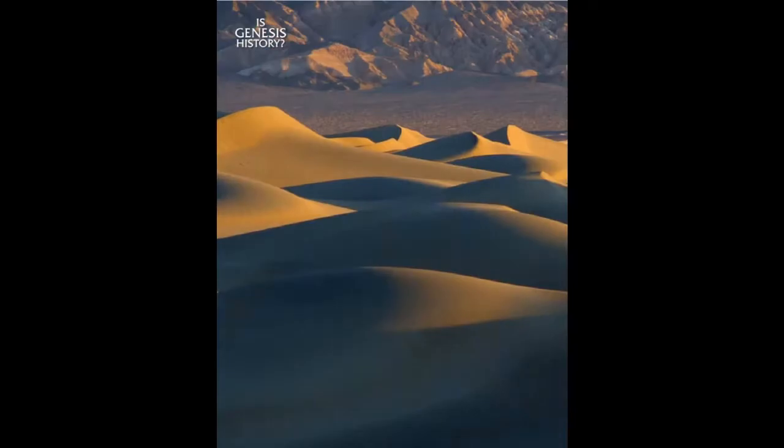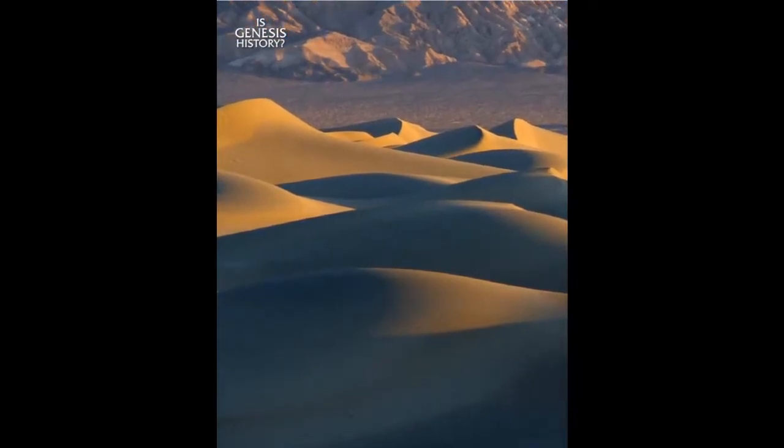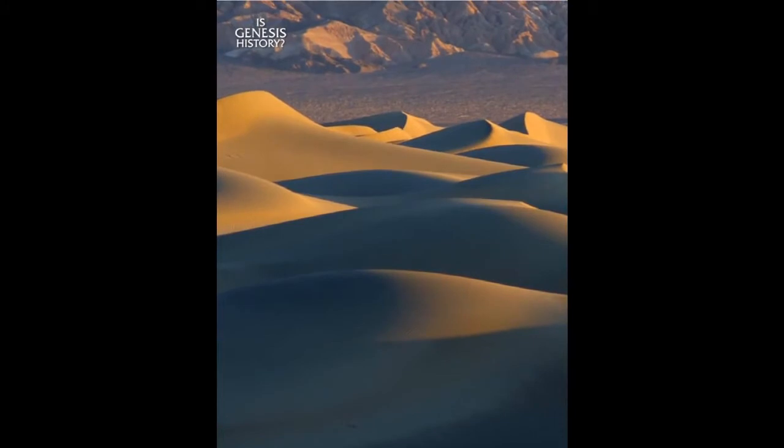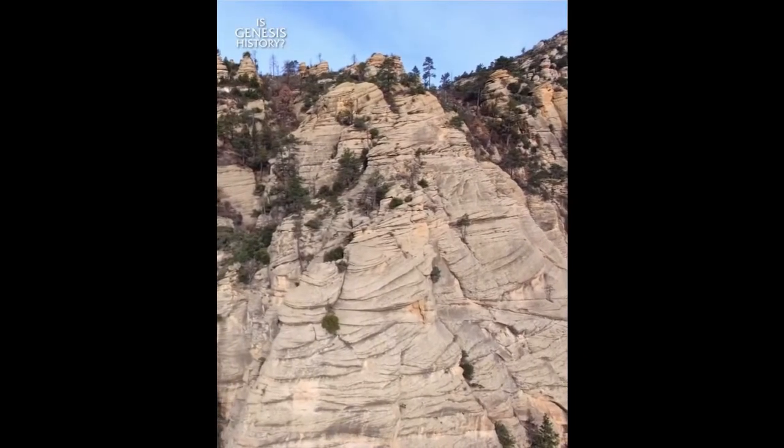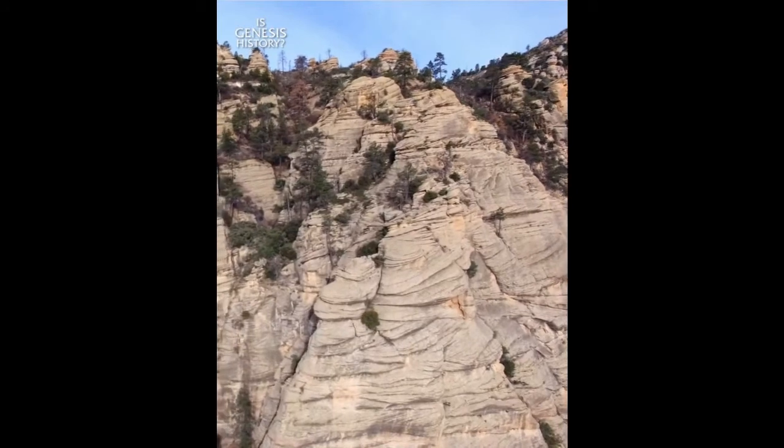The comparison is in a desert. Most people understand a desert with a sand dune and the wind blowing the sand forward. Well, underwater, we see the same thing, sand waves. And so the water current is rapidly moving it along, and what we get left behind are these front-facing slopes.